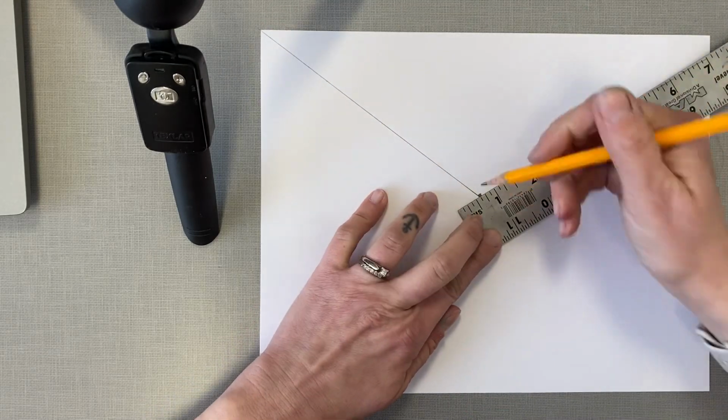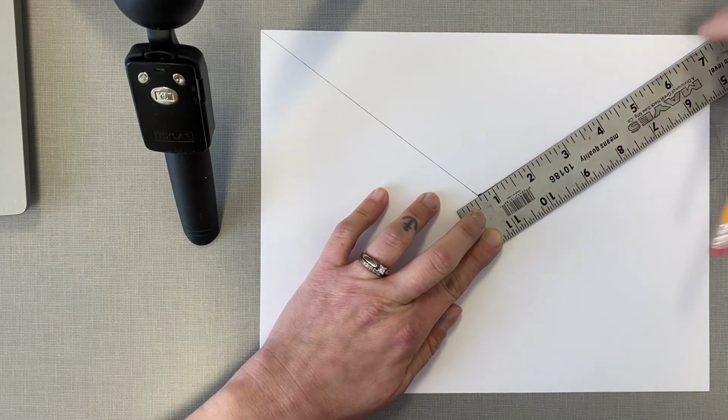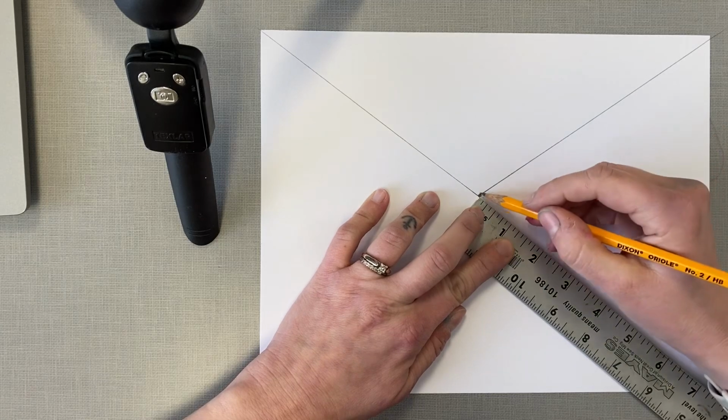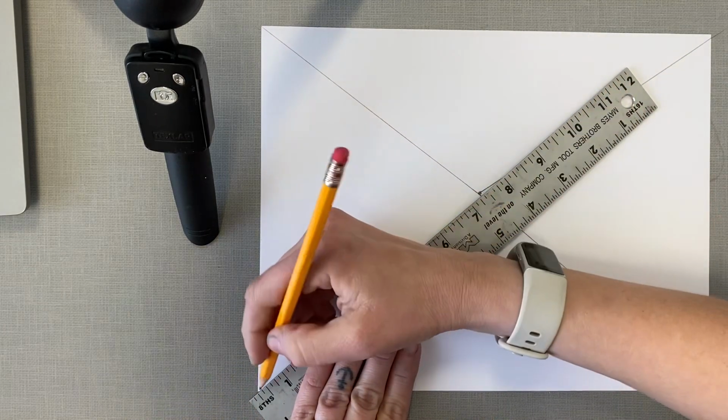1, drawing a line from my vanishing point to each corner of my paper. 2, 3, 4.